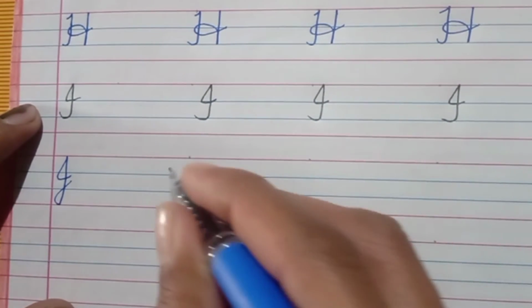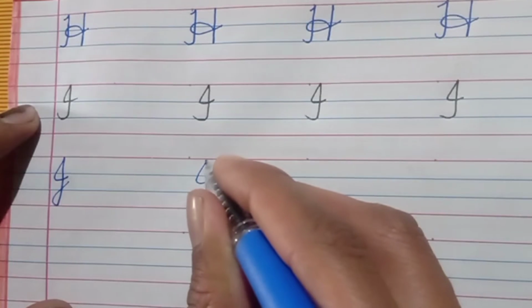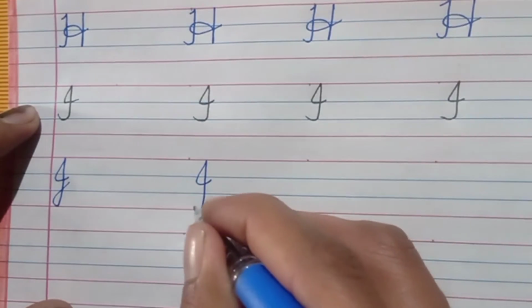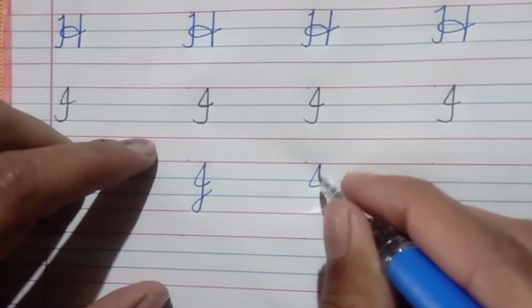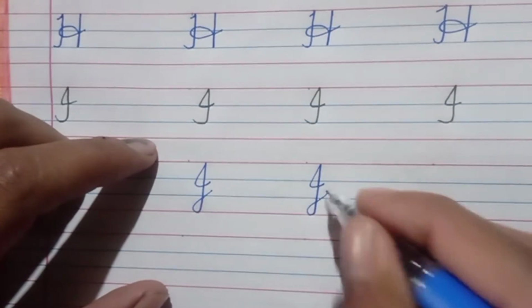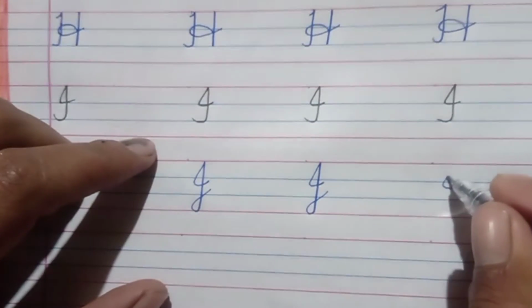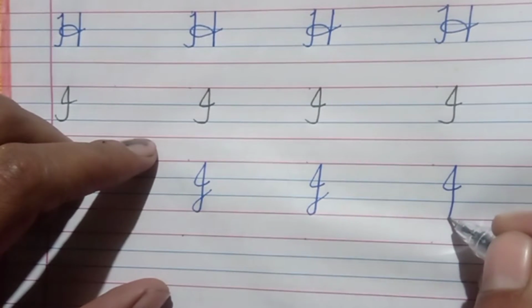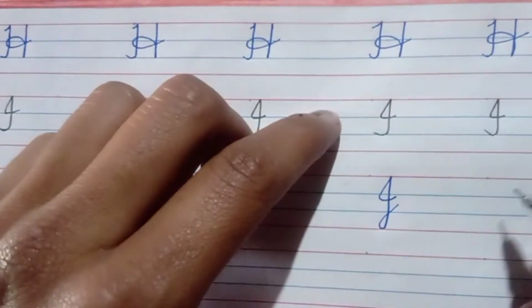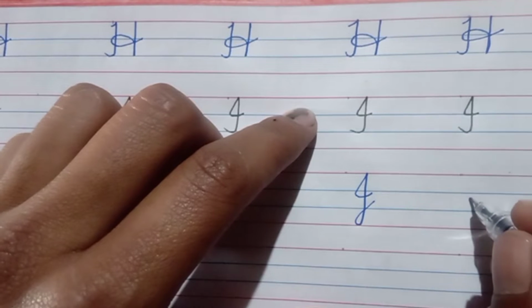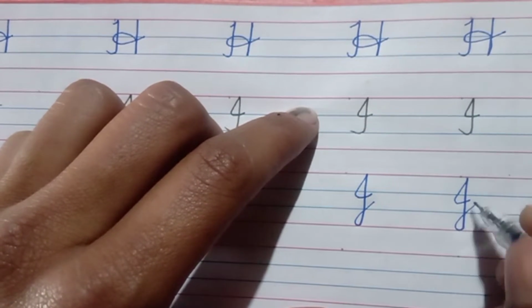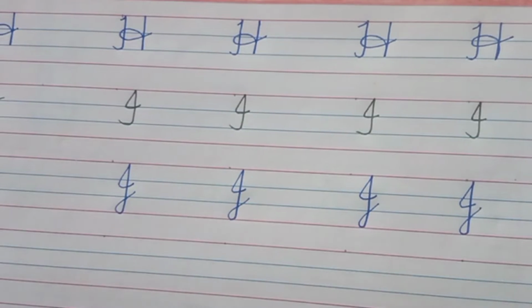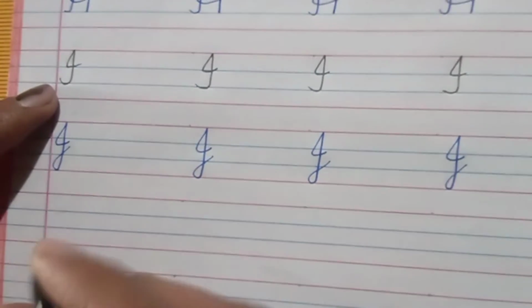J, and this is last J. Now the next letter K.